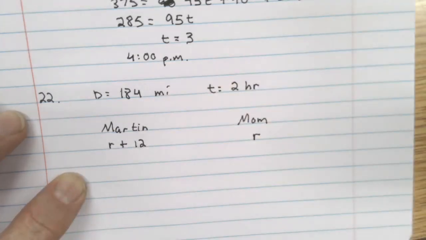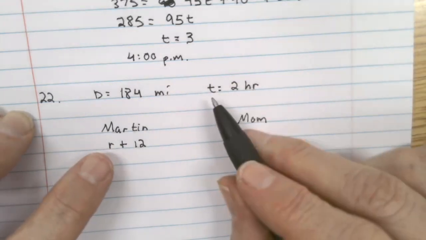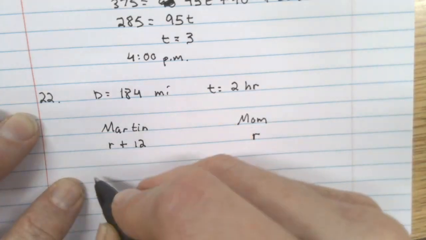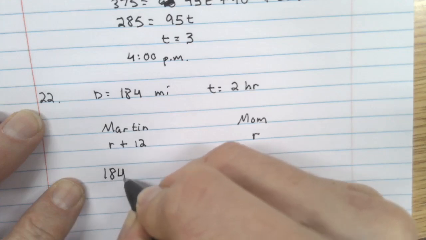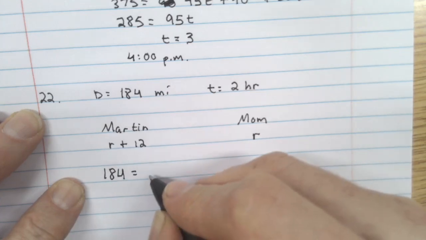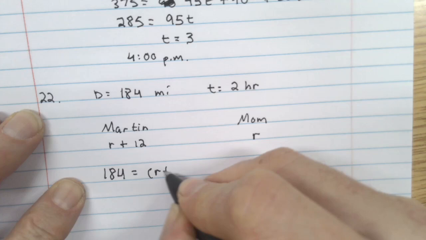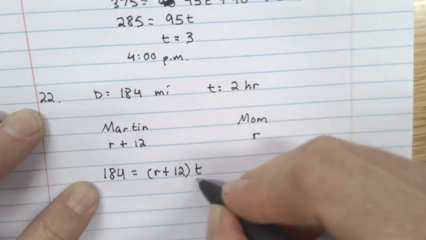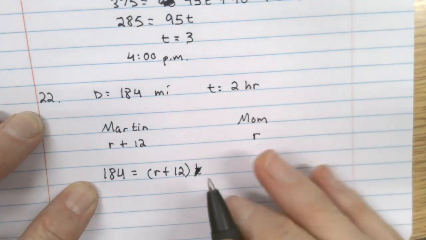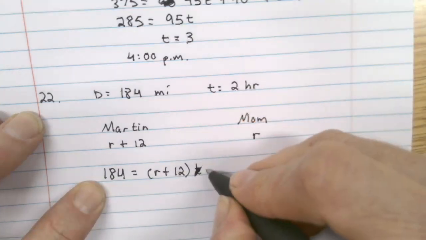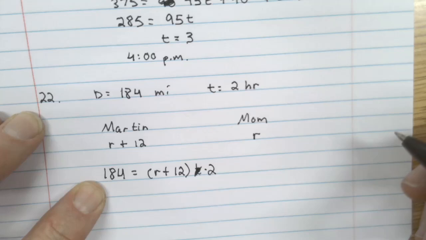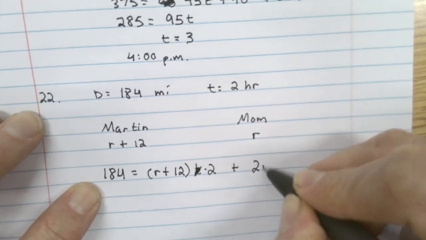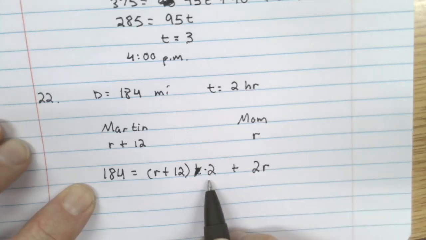This is going to be very similar, except this time we actually have the time, but we don't know the rates. But we can find them by just plugging it into the distance, 184, equals rate times time. So this will be r plus 12 times the time. Sorry. Oh my goodness. I was hoping I could do one problem without messing it up, and I didn't. We know the time is 2, so I'll put that in there. Plus 2r for his mom.